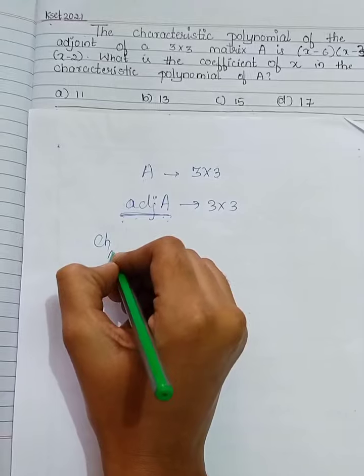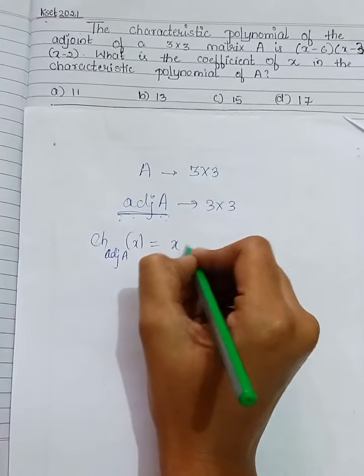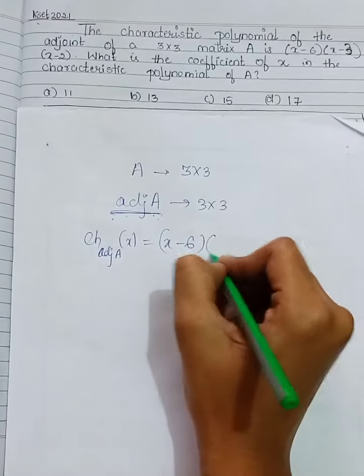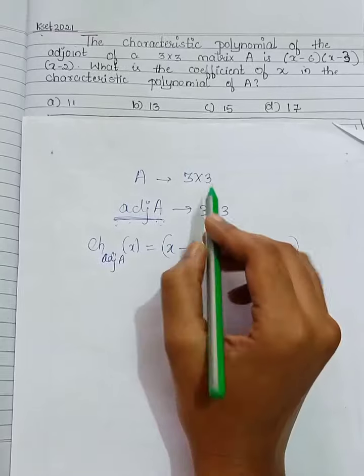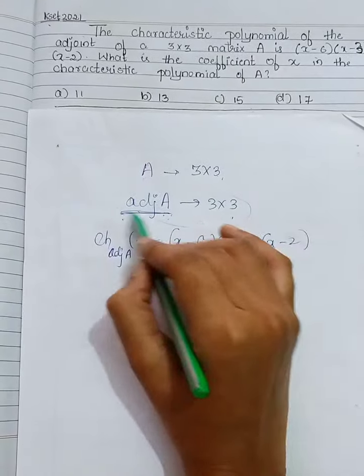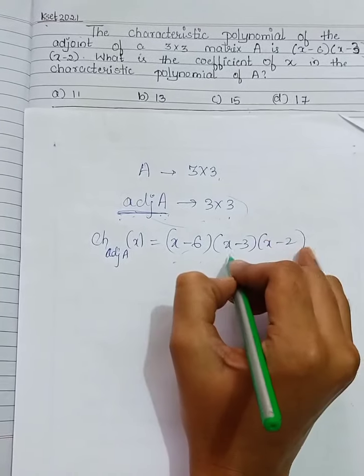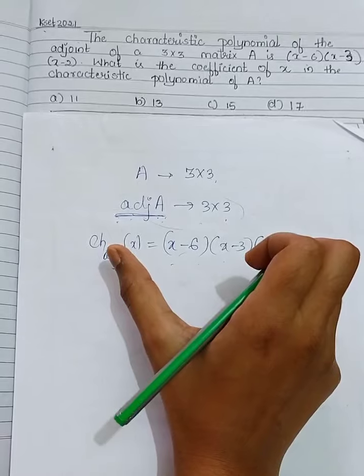So the characteristic polynomial of the adjoint of the matrix is (x minus 6)(x minus 3)(x minus 2), right? A is a matrix, this is the adjoint, and the characteristic polynomial of this adjoint matrix is (x minus 6)(x minus 3)(x minus 2). So what will be the eigenvalues?